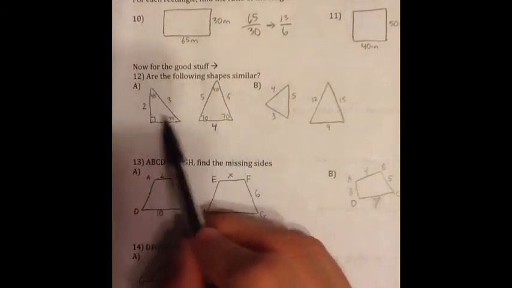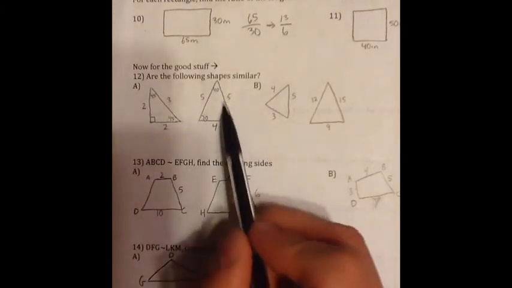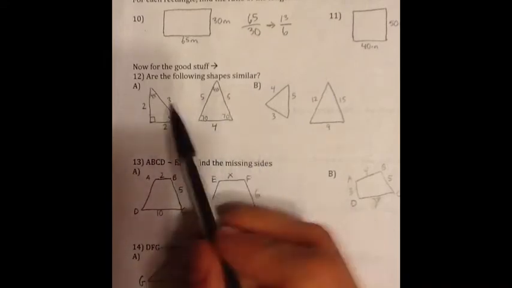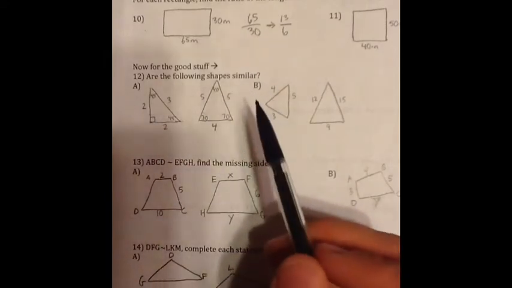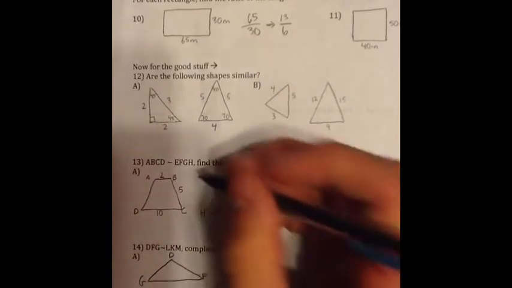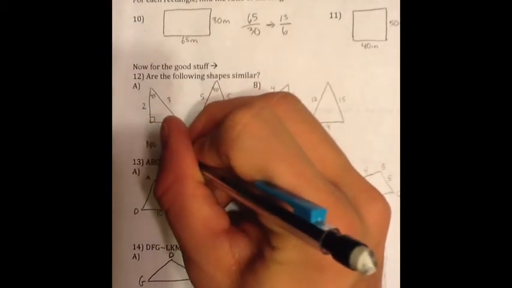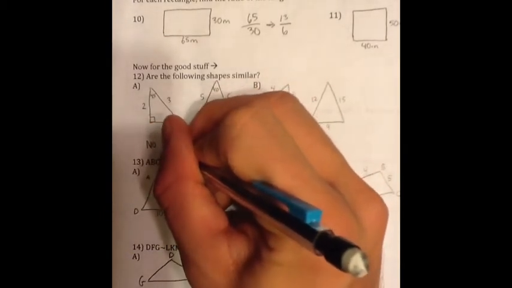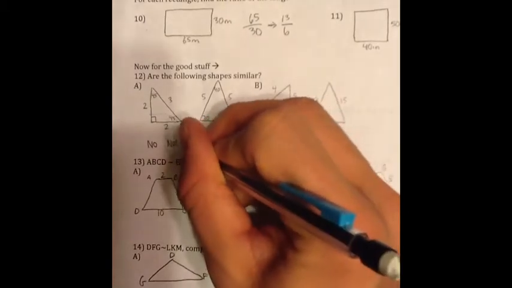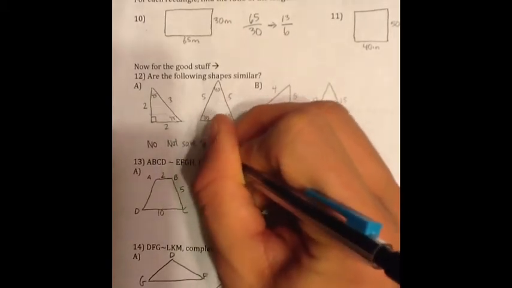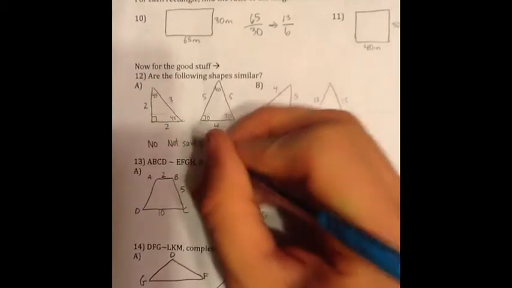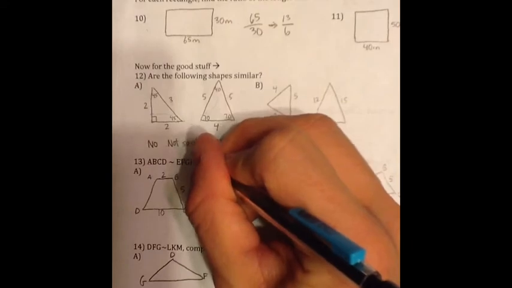In fact, you can tell this is a right triangle and this is an isosceles acute triangle. They're not even the same shape. Even though they're both triangles, they're not the same shape. And so no, they're not similar because they're not the same shape. But more importantly, their angles are different.